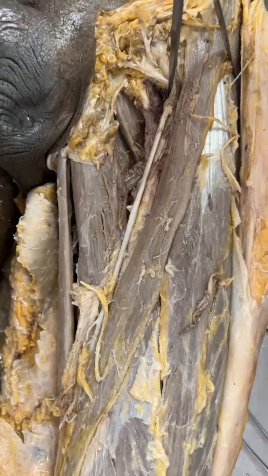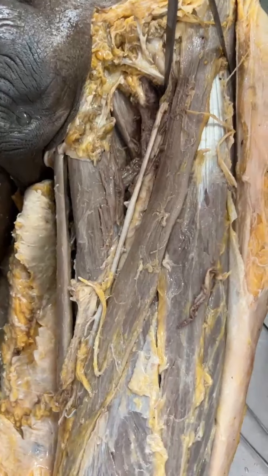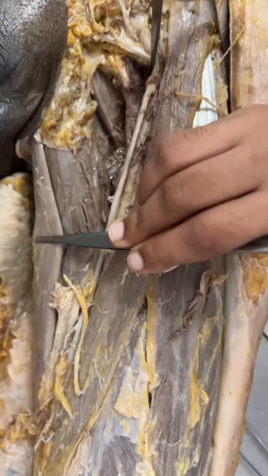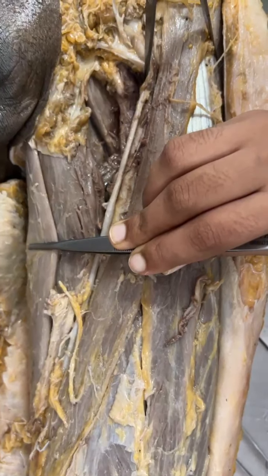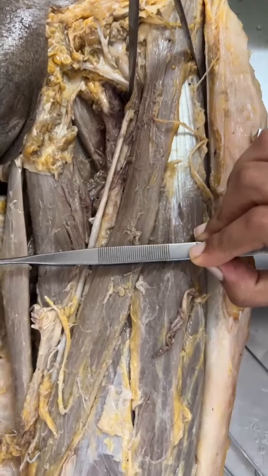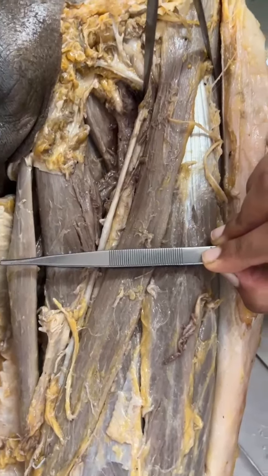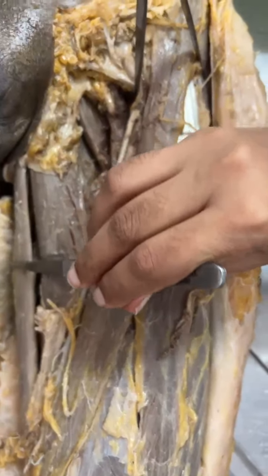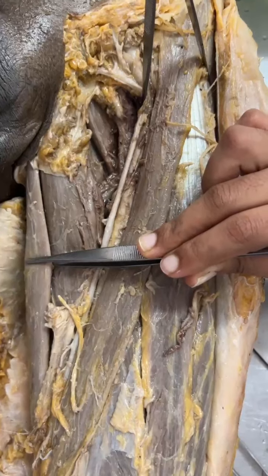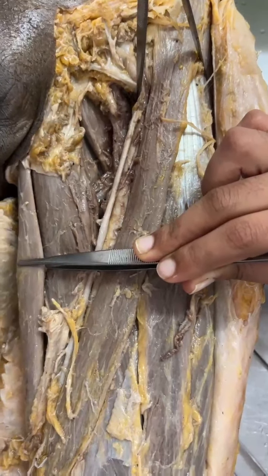Table number 8. Today we are going to discuss the muscles of the adductor compartment of the thigh. The first one being gracilis. The origin of the gracilis is the medial margin of the lower half of the body of pubis, adjoining the anterior part of the inferior ramus of the pubis. It is inserted into the upper part of the medial surface of the tibia between the insertions of sartorius and the semitendinosus.